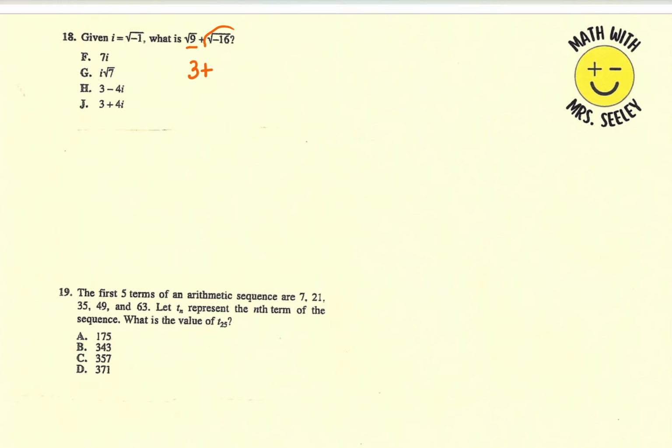Now, here's the thing about the i. When you have a negative under a square root, you have to pull out the i, or the imaginary unit. So just take the square root of 16 like normal. It's 4, but because of that negative, we're told that's an i. So you get 3 plus 4i, which is answer J.